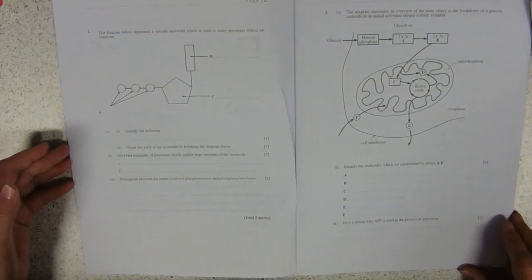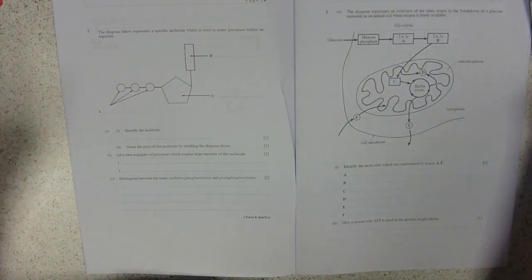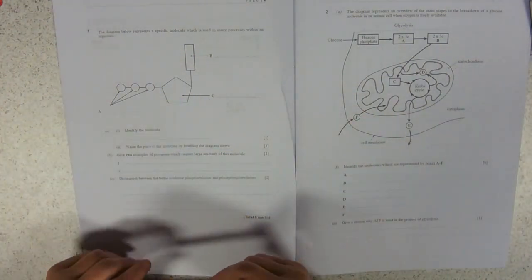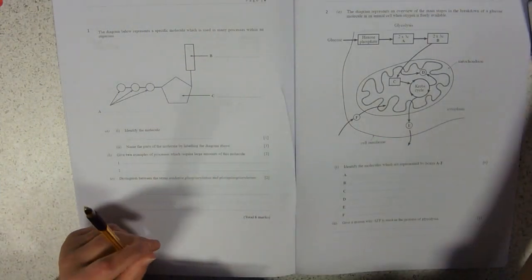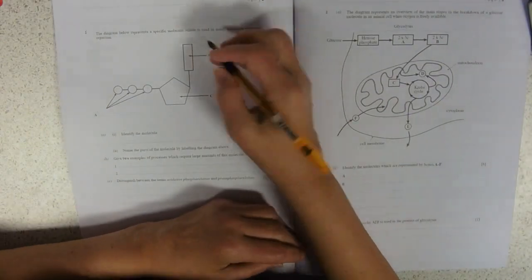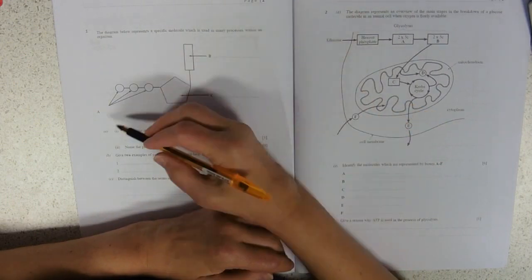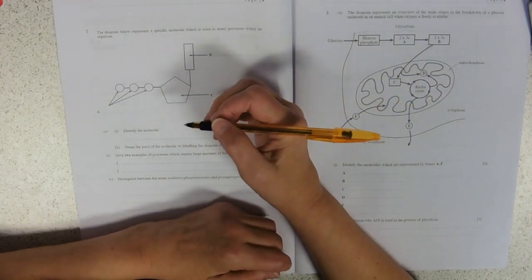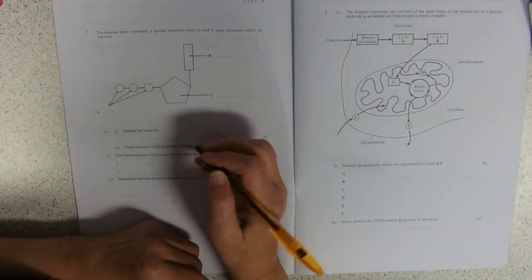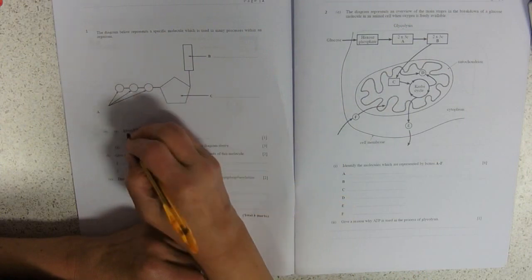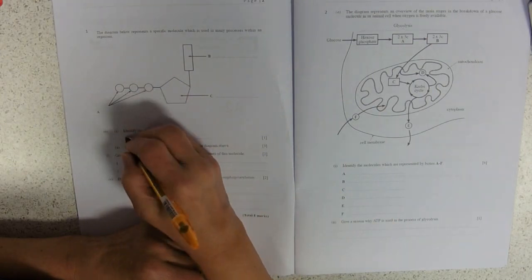So, question 1. Oh, and I see a diagram of ATP and I recognise that instantaneously, and so should you. So it tells us that the diagram below represents a specific molecule which is used in many processes within an organism. A. Identify the molecule. So this molecule is ATP, and I'm going to put the full name because sometimes if they want the name, they say name or identify, that's what they really want.